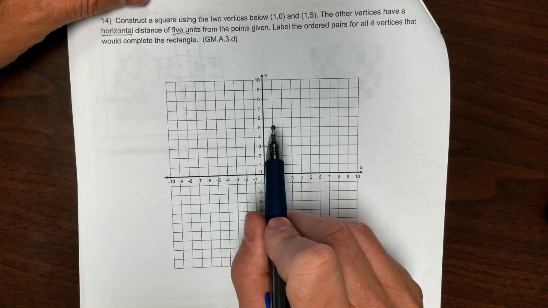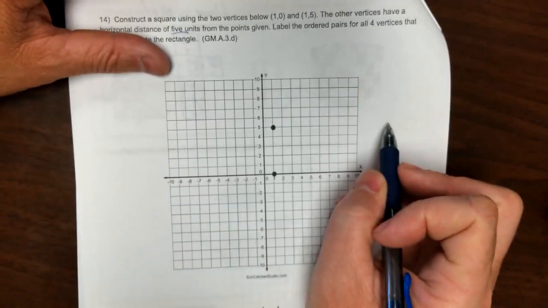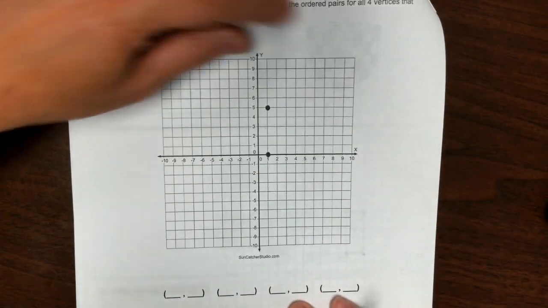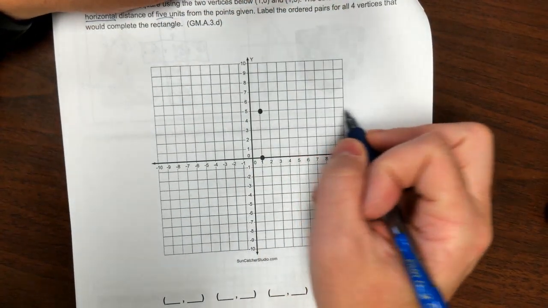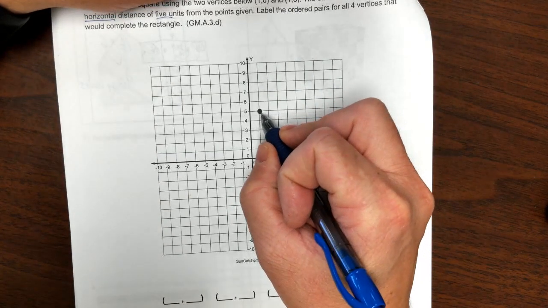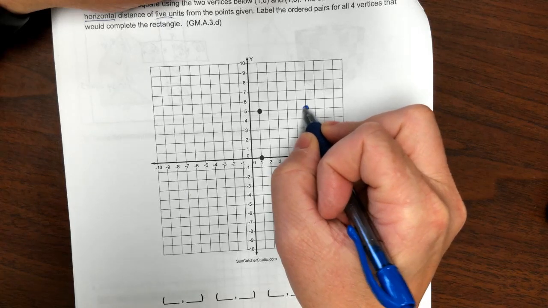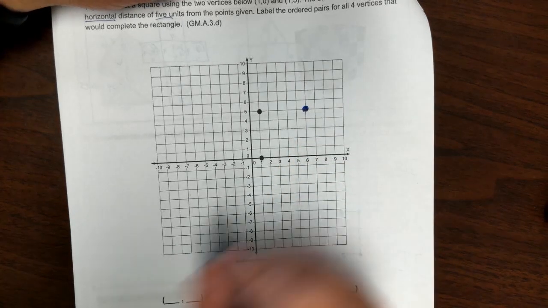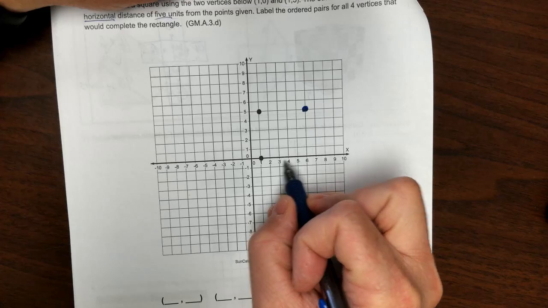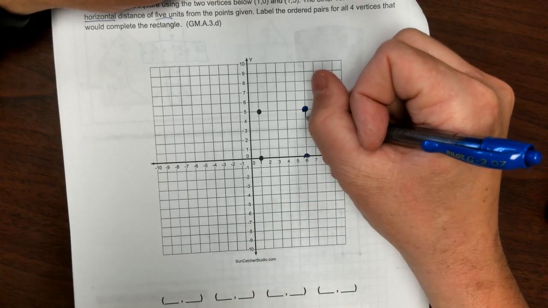So we want horizontal distance. From this first point, we need a distance of 5, horizontally or side to side. You can go this way or you can go this way. Either way is going to work. So I'm going to go with this way. I like to stay positive. You always got to stay positive, never negative. All right, so 1, 2, 3, 4, 5, and I place my dot. 5 units, 5 jumps. Same thing with this one. 1, 2, 3, 4, 5. Connect the dots.